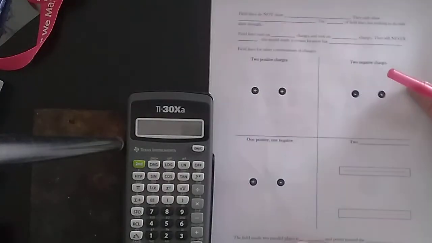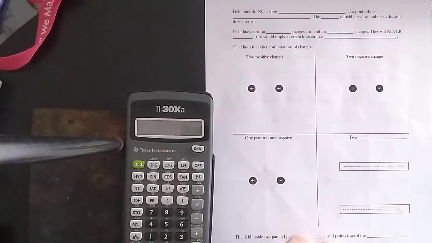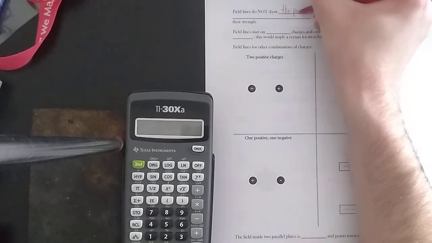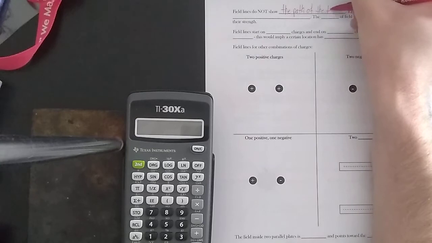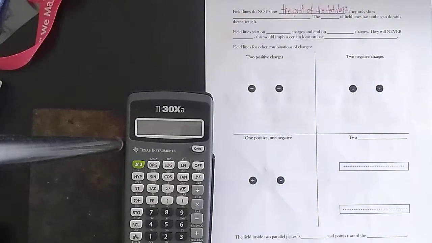All right. I kind of already mentioned this, but just to reiterate, remember that field lines do not show the path that the test charge takes. They don't show the direction it moves in. They show the direction it experiences a force in. Okay? That test charge could show up near those charges, but it could have an initial velocity which would change which direction it moves.